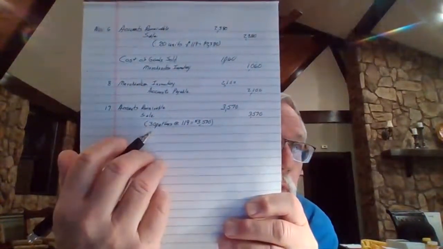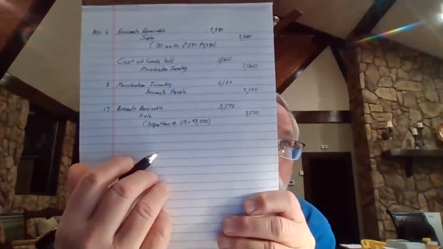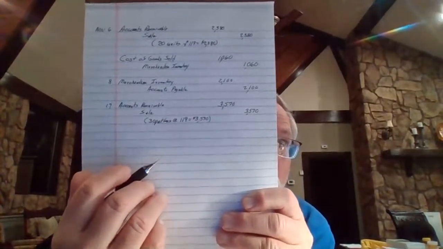Now we have to do a second entry relative to this sale to reduce the inventory and the cost of goods sold, but it's going to be at our cost, what we paid for them, not what our customers are paying us for them. So the cost of goods sold gets increased with the debit. Merchandise inventory gets decreased with the credit.